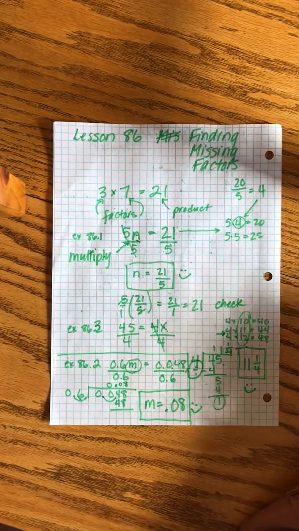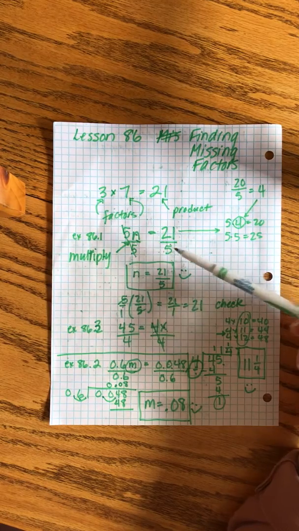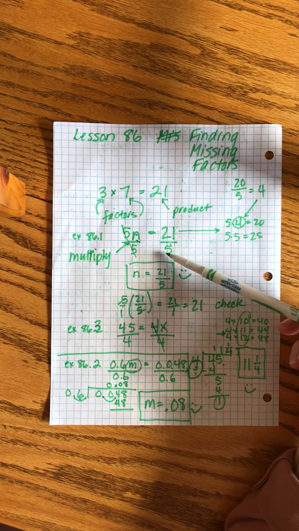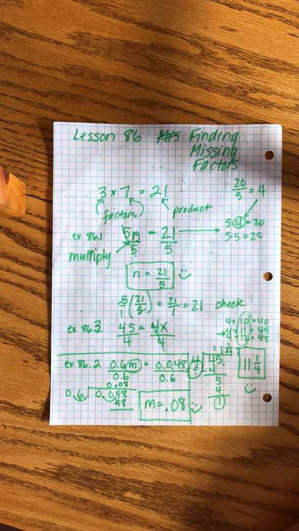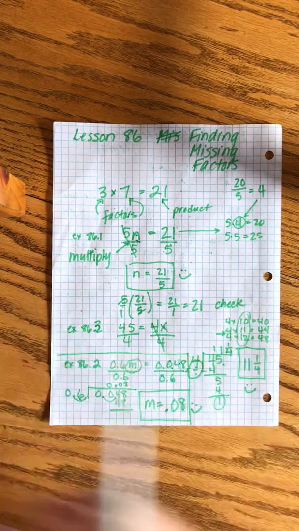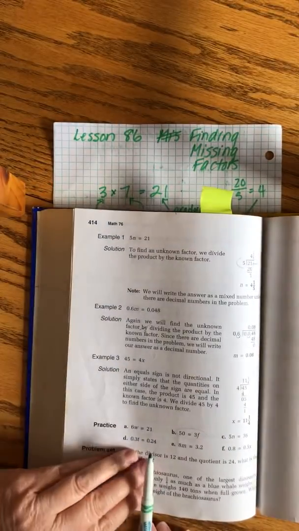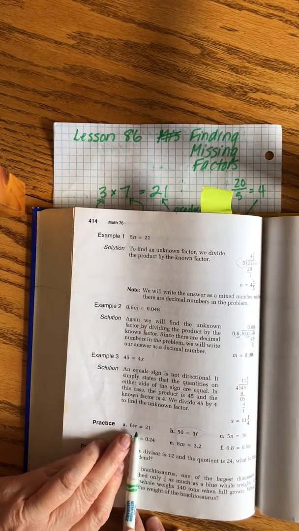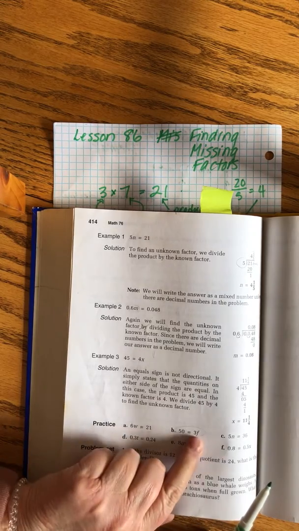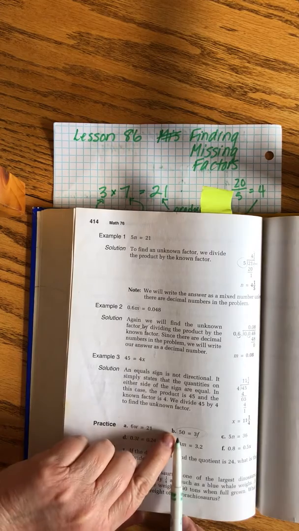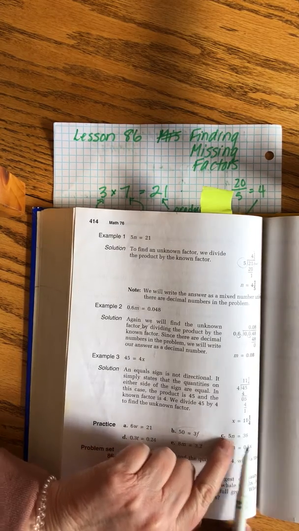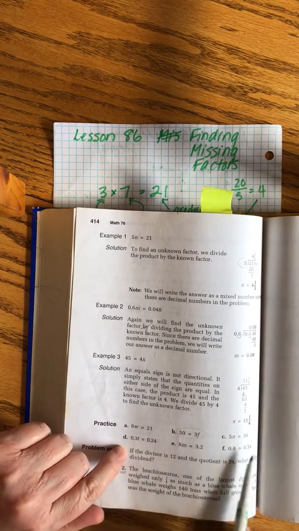The way we find a missing factor is to divide the product by the factor we do know, and recognize that sometimes our answers are going to turn out to be a little crazy. Here's our homework. Practice. So here we have two factors and a product, and two factors and a product, the same all the way through.